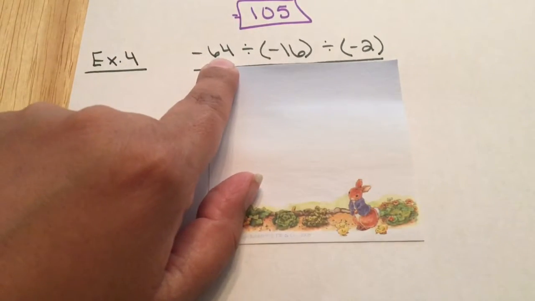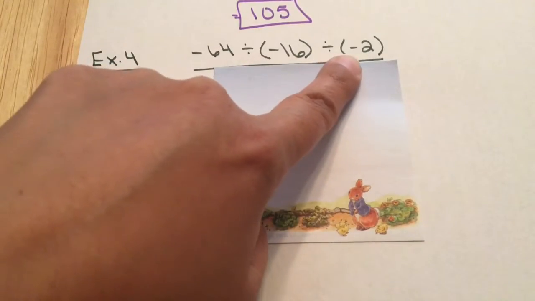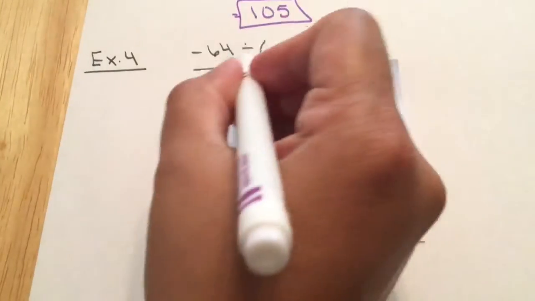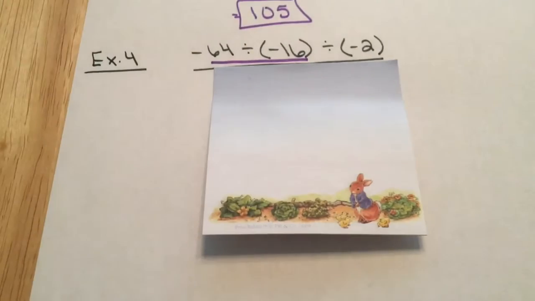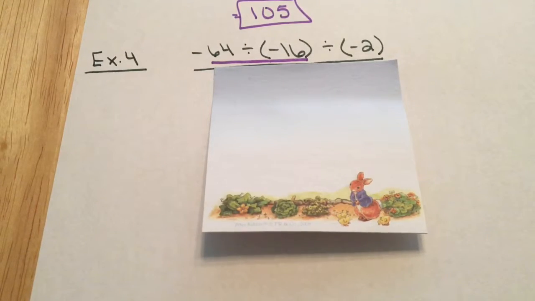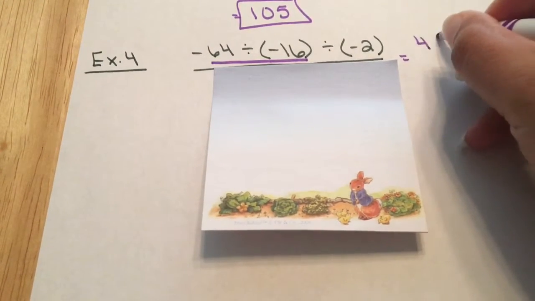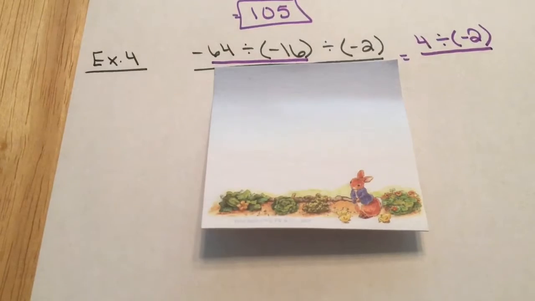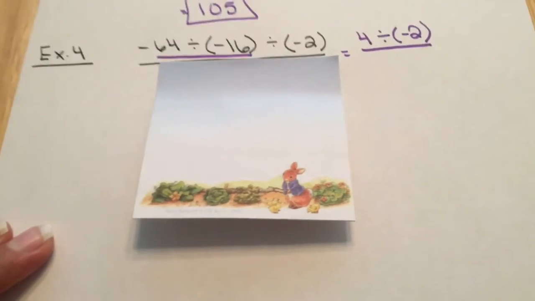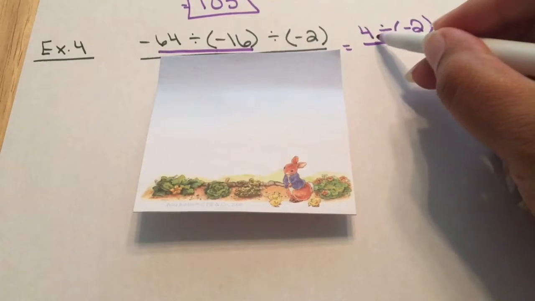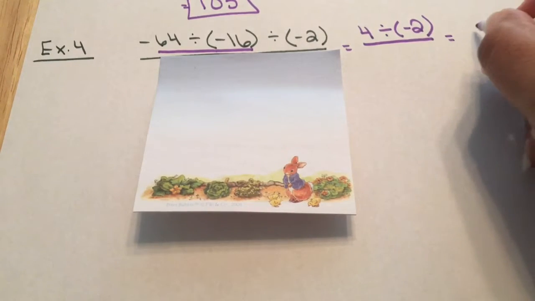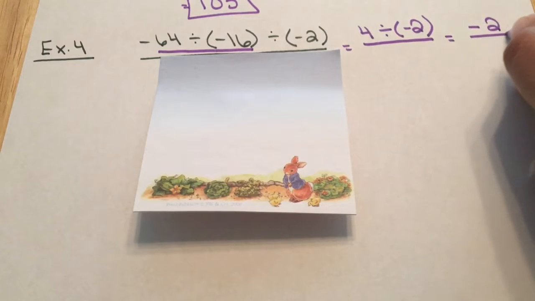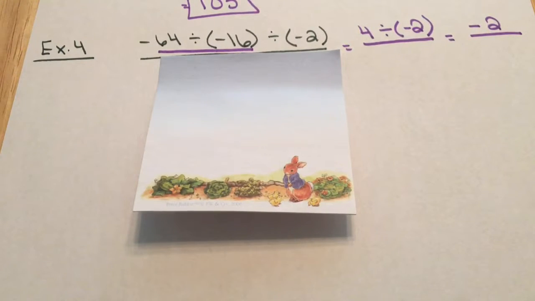So we have negative 64 divided by negative 16 divided by negative 2. So I'm going to go ahead and work from left to right, since there's no exponents, with my division. Negative 64 divided by negative 16 is going to be a positive 4 divided by a negative 2. Okay, so that's all going to be in my numerator. If we continue to look at this problem, what we notice is I have my last division here. A positive 4 divided by a negative 2 is going to give us a numerator of negative 2. And there's my fraction bar. So we're completely done with our numerator. Wasn't that difficult once we covered up that denominator?